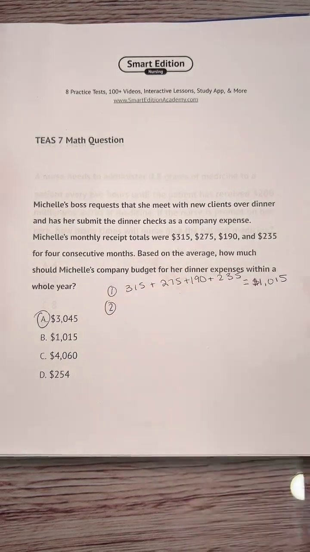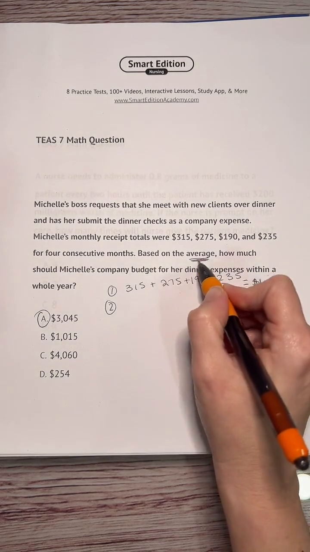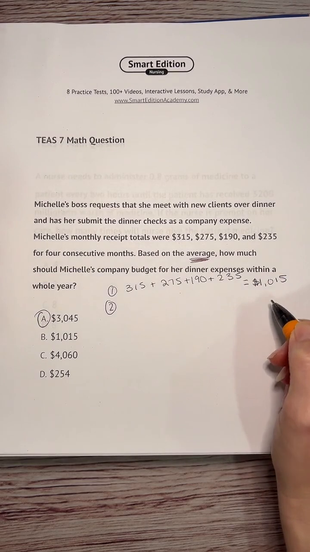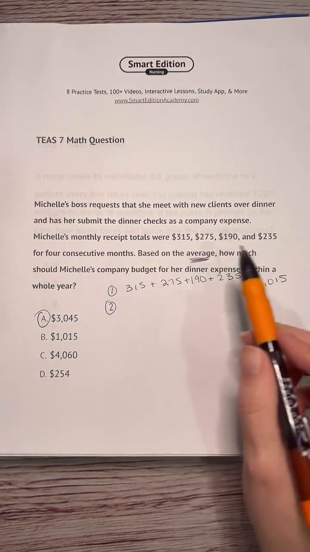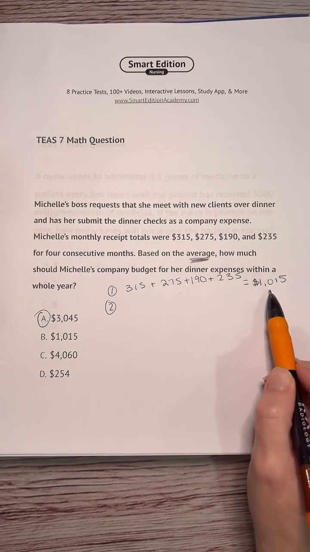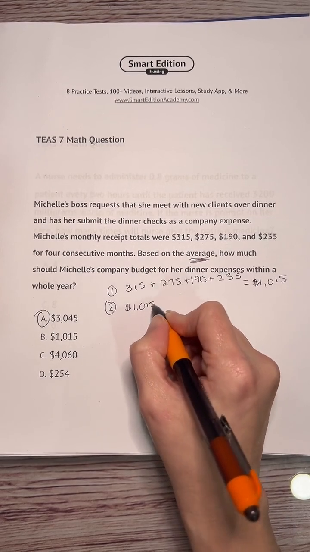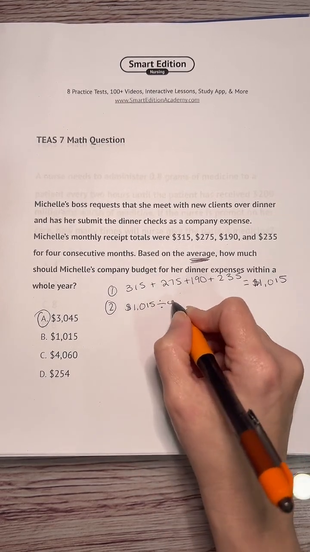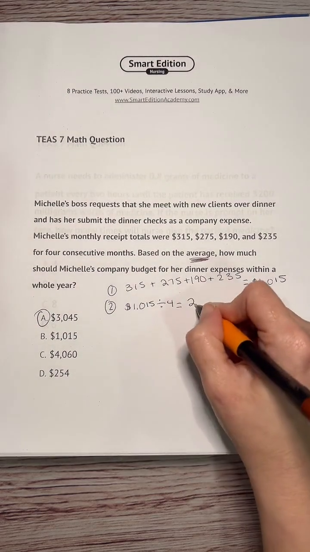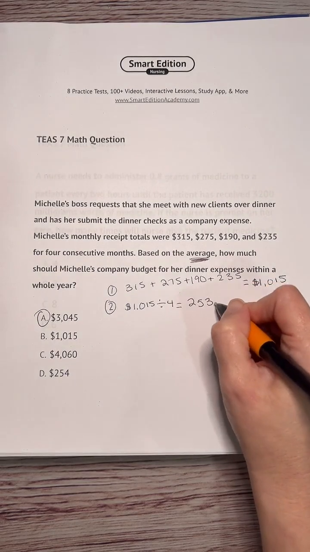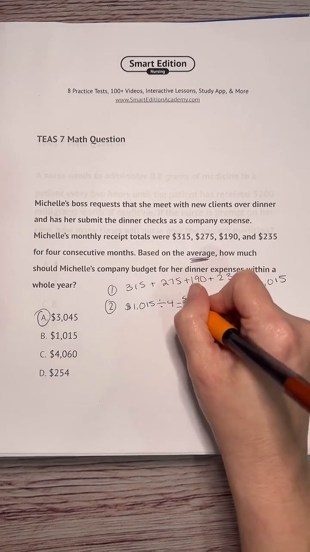The next step is you need to calculate the average. Average is the keyword. So how do you calculate the average? Well, there were 4 months. You want to get an average amount, so you need to take this and divide it by 4. So we've got $1,015. Divide that by 4. And what we get there is $253.75.